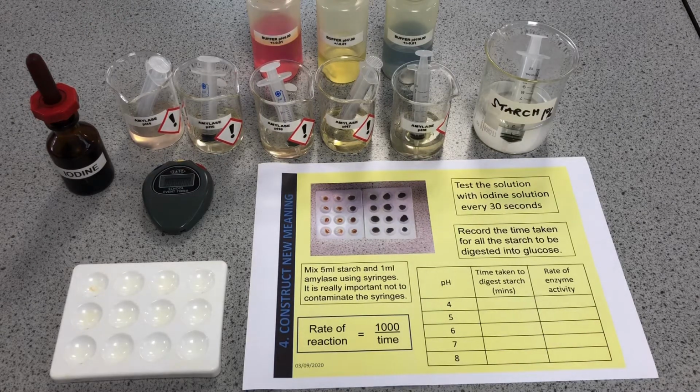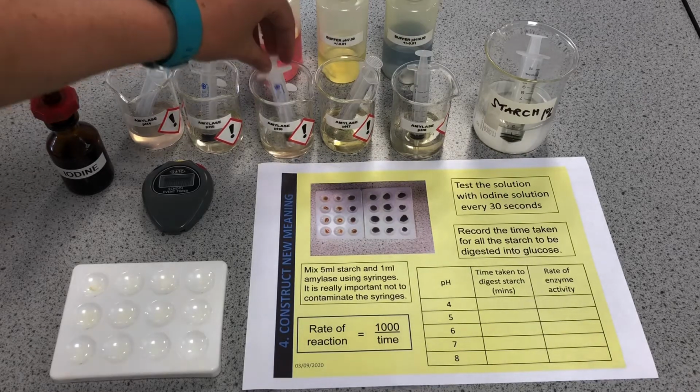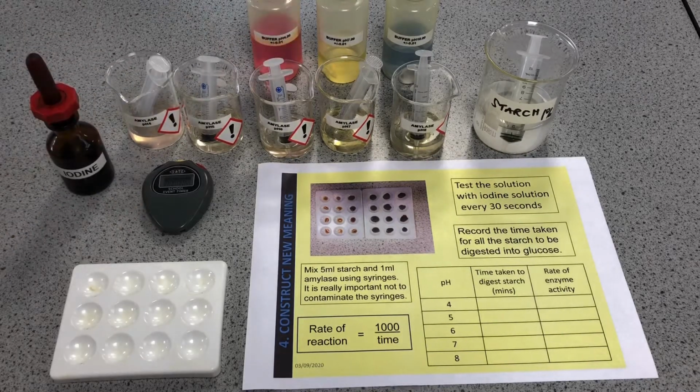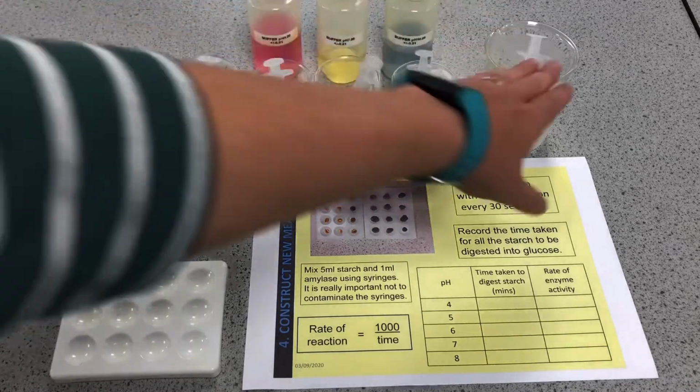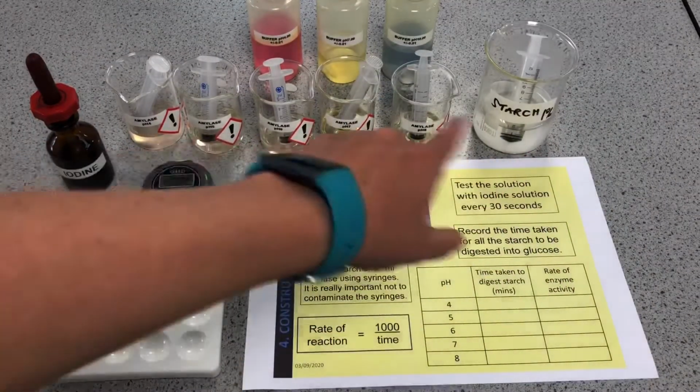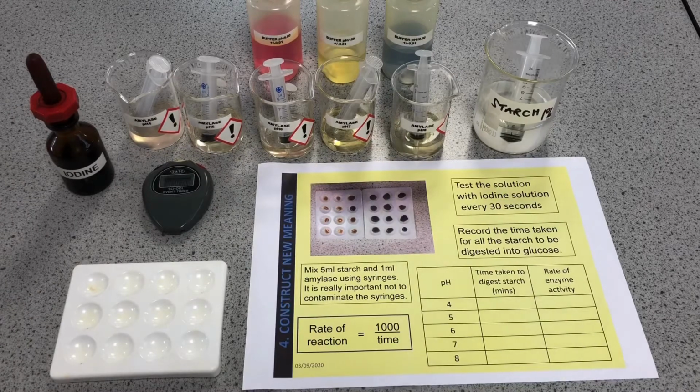Now, as soon as that amylase hits the starch, it begins to digest it. So we don't want to have any contamination of the solutions, using these syringes here to decant the liquid. So I'm going to use a separate syringe for the starch and separate syringes for each of the pHs. I'm just going to grab a beaker quickly to put my mixture in.